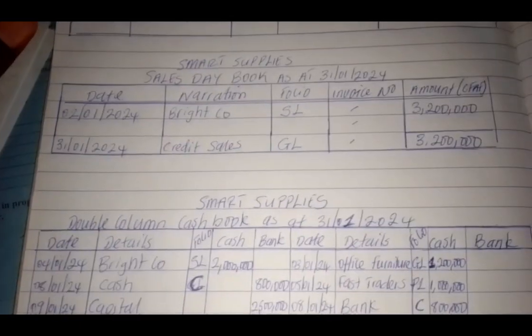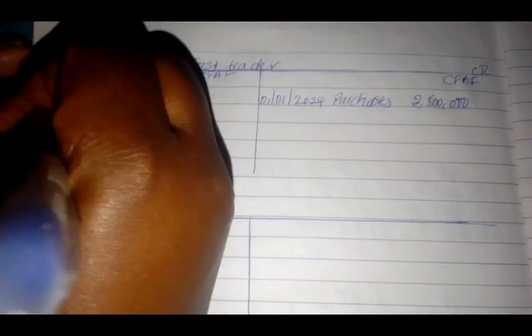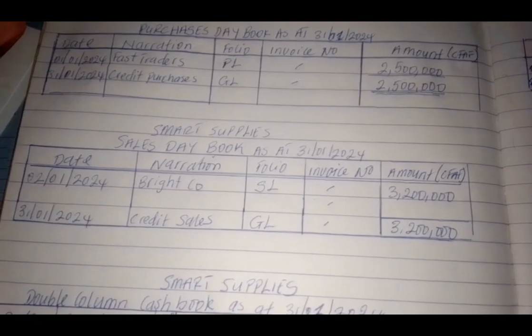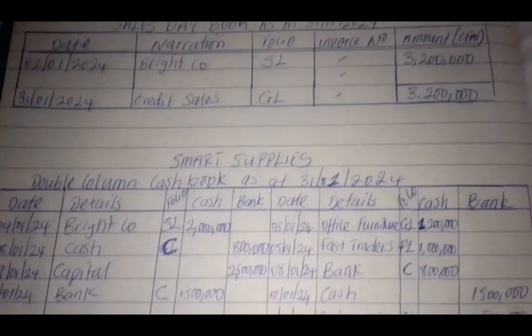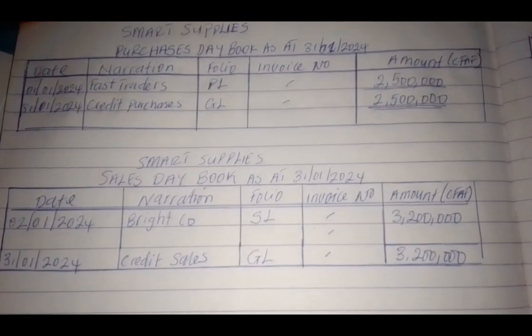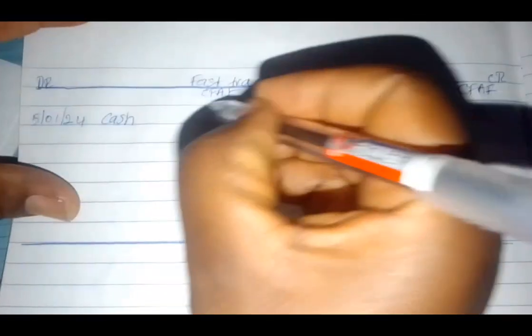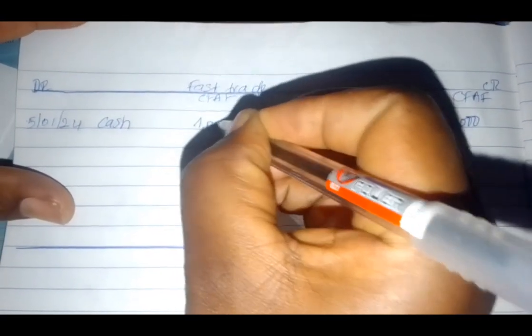It was on the 5th of January 2024. We have to also know if it was by cash or by bank. Fast Traders was by cash. We put cash. And how much was it? We look at the amount. It was 1 million. So we put our 1 million here.